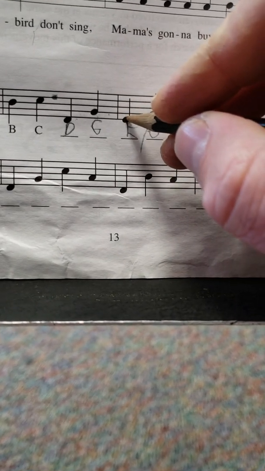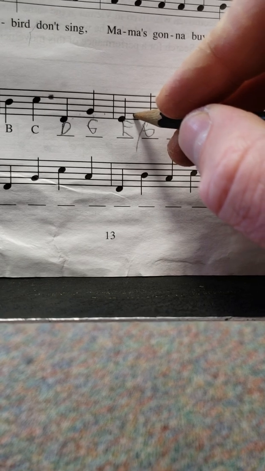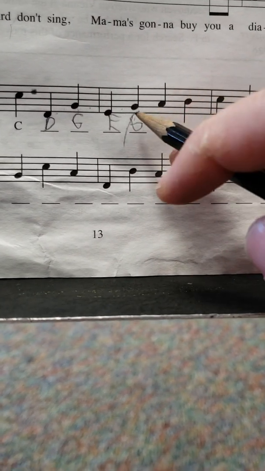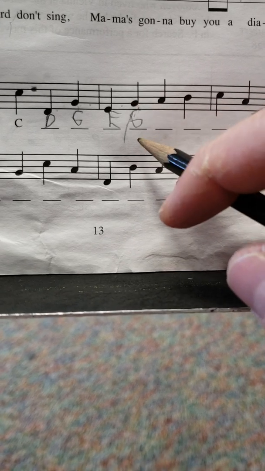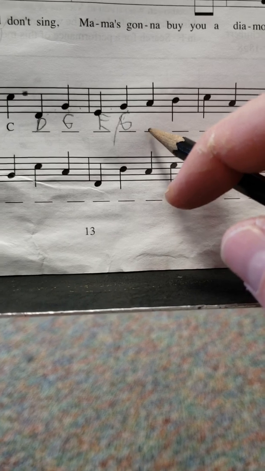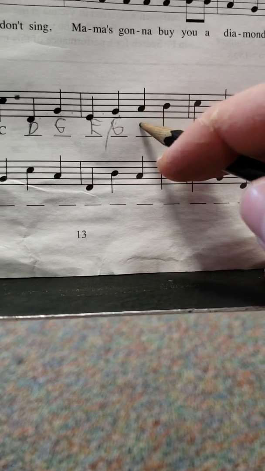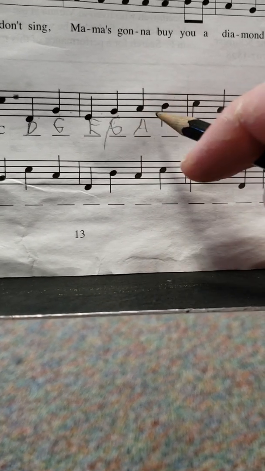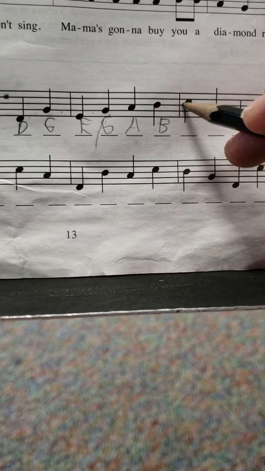Or you can count up the alphabet. E, F, G. Next one, super easy to count up. It only goes up one. A, B, C, D, E, F, G. Remember it restarts. G is the last one in the musical alphabet. It goes up to A. It's going up just one more again. That's a B. Next one is a C.